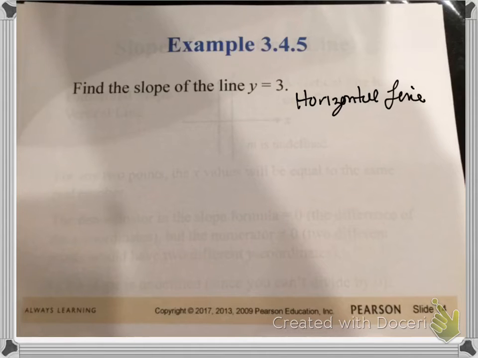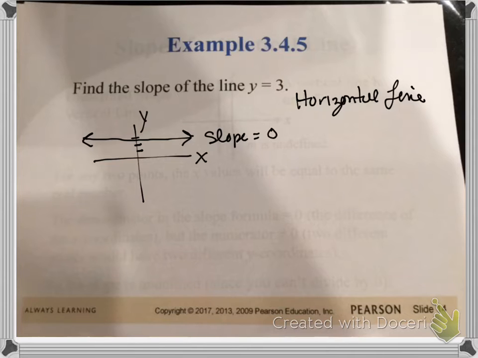And it might be worth drawing really quick. So we have the x and y axes. And I go up to where I find y equals 3. I put the line in. And I see that the slope equals 0. So the answer for this is m equals 0.